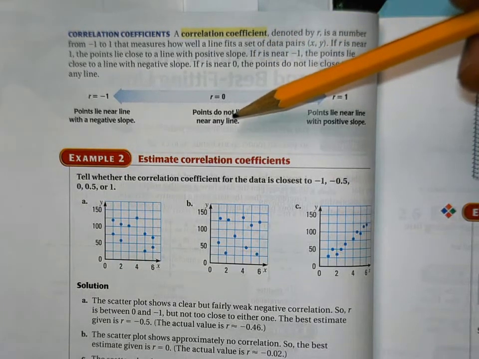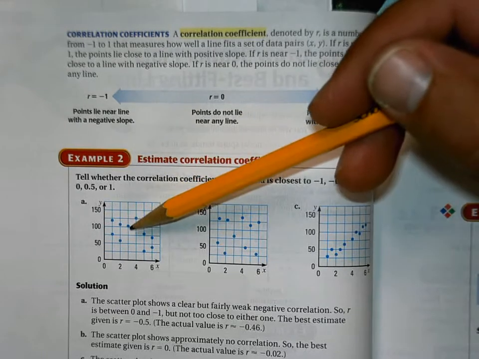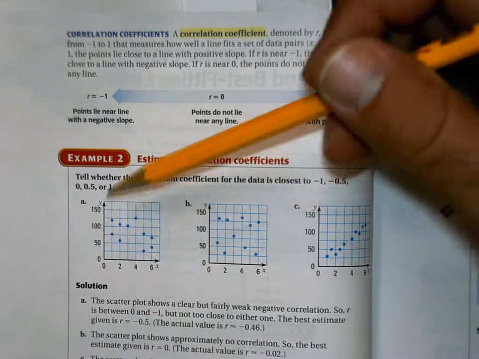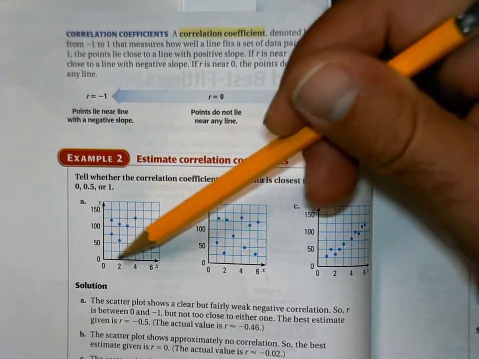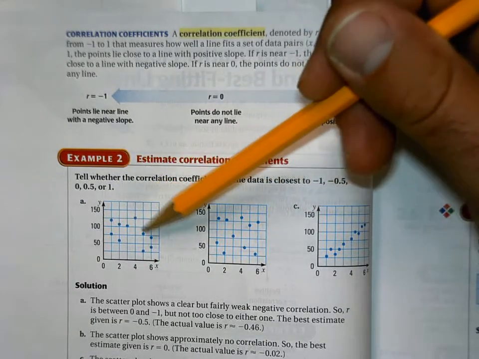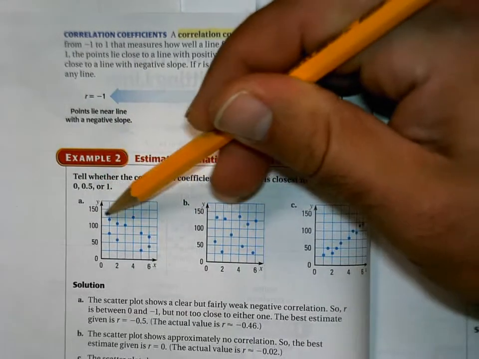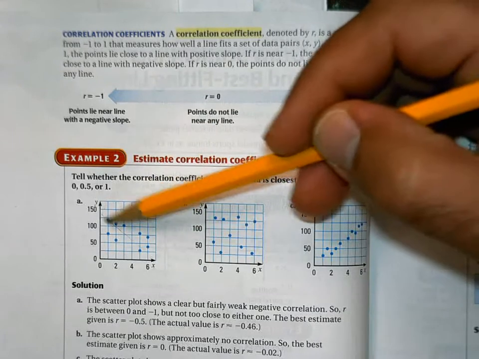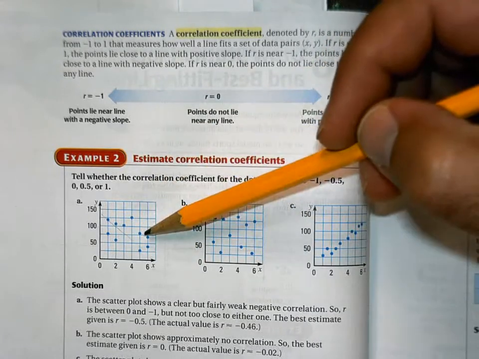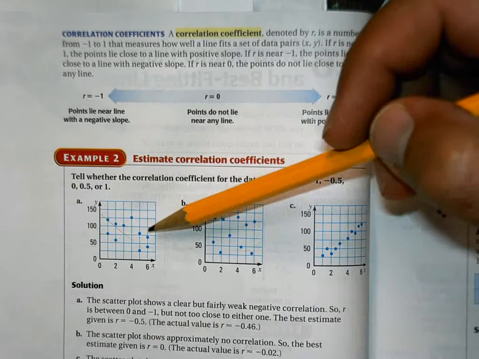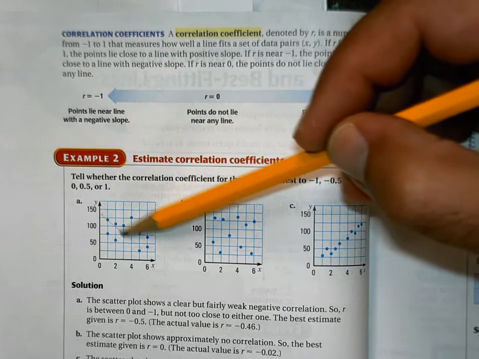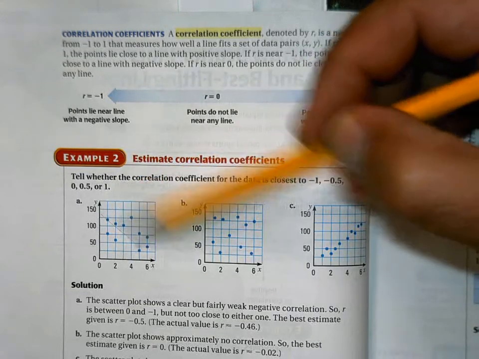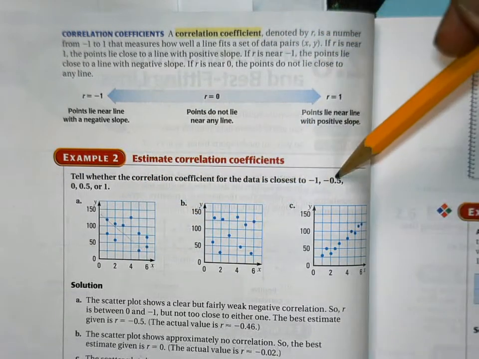So if you look at this example here, this first one, you can see that the data is decreasing. As x increases, y is decreasing. If I was to draw a line in the middle here, I could do that, but the data points are not exactly close to that line. So it would be a negative correlation, but it wouldn't be -1 because the points are not near the line. So I would give that a correlation coefficient of -0.5.